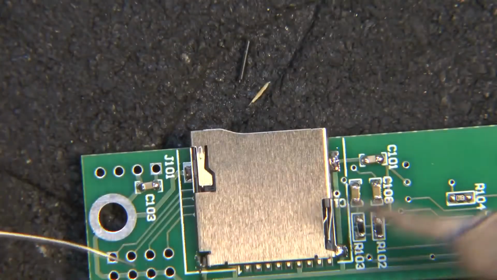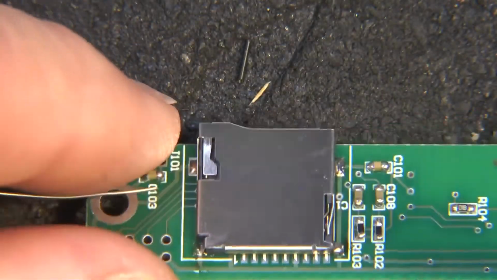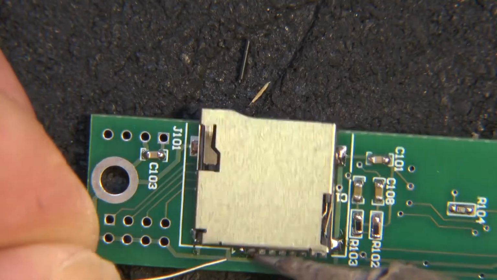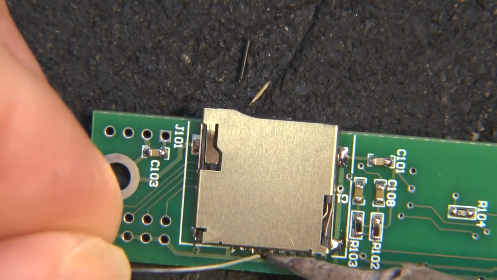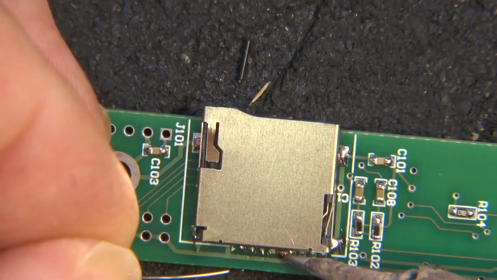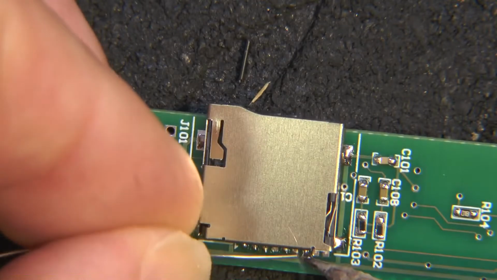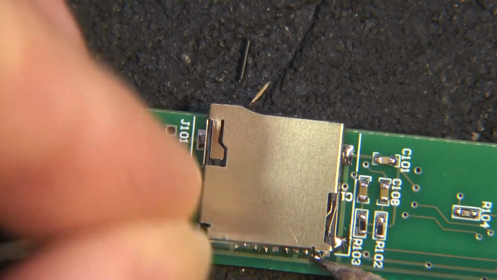I'm not even using any rosin to mount this part because of contamination that could get into the contacts. The one contact I missed there is a no connect, so I didn't bother to solder it.